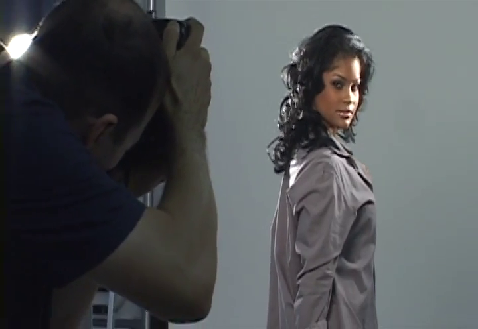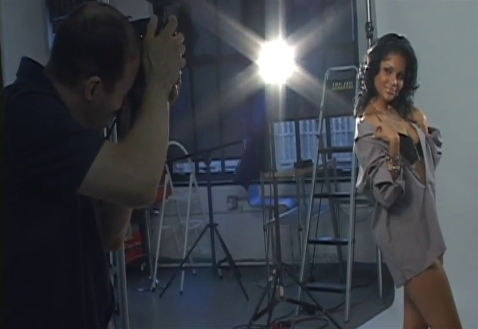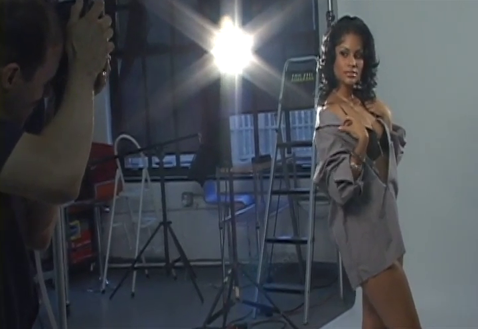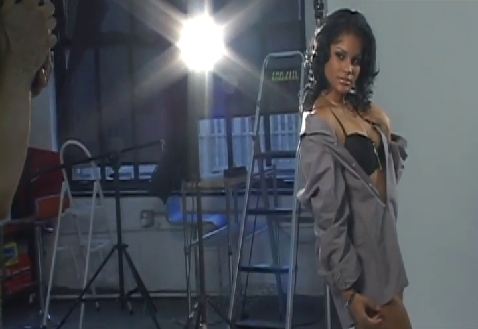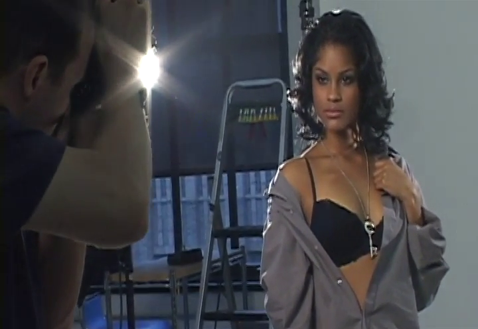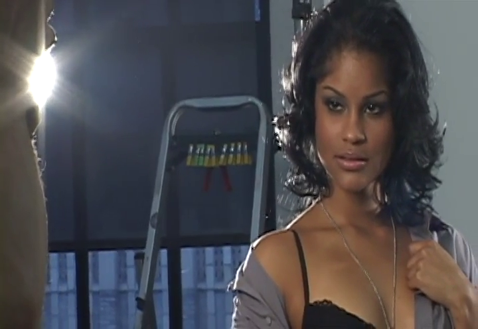Right there, good. Small smile. Very gentle with the lips. Drop the right hand down. Good, like that. Now turn more to camera. Just like that. Now hold that. Part the lips a little bit. Right, that's it. Beautiful right there. Small smile.